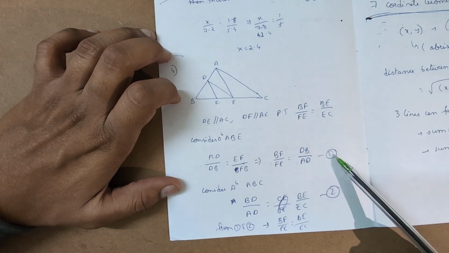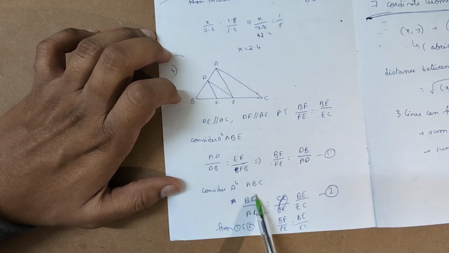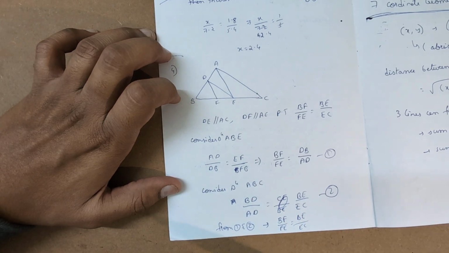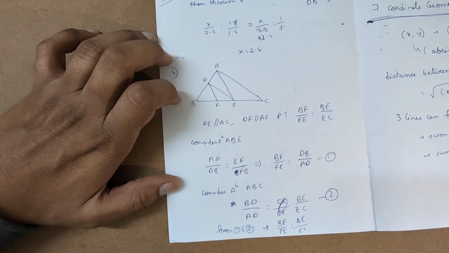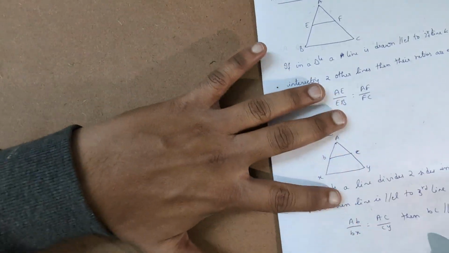Now using these two, we can conclude one is common, that is BD by AD, and here also BD by AD. So BE by FE is equal to BE by AC. Clear? So whatever the questions in triangles might be, we have to conclude using only these two theorems. We can figure out the exact solution.